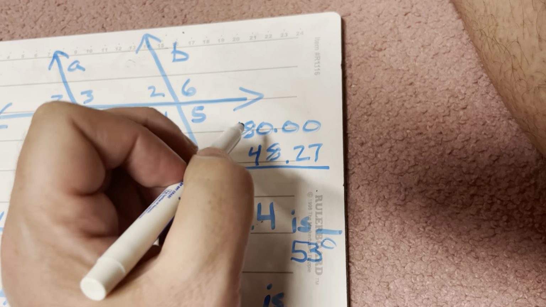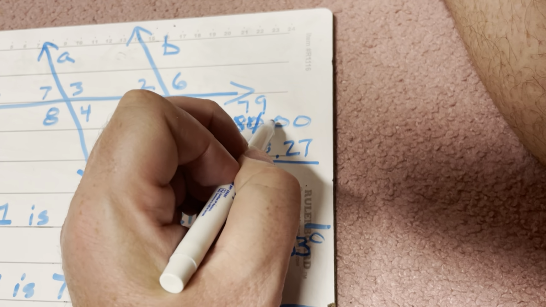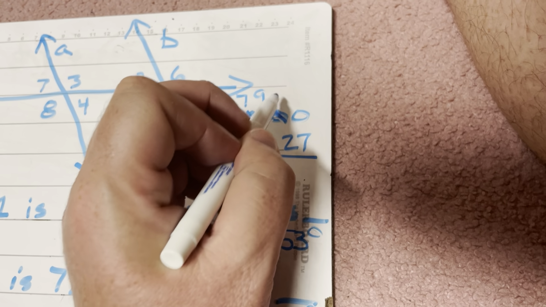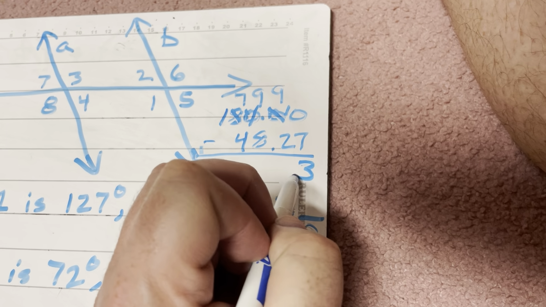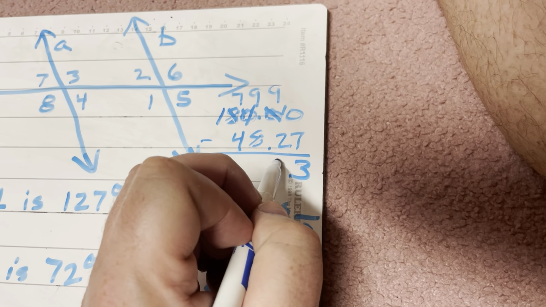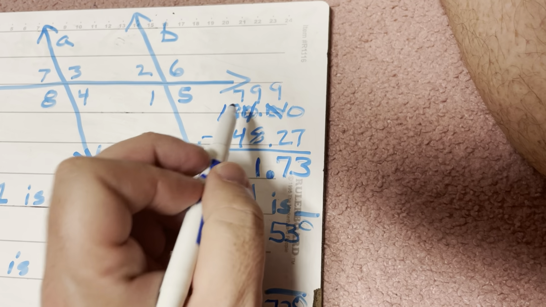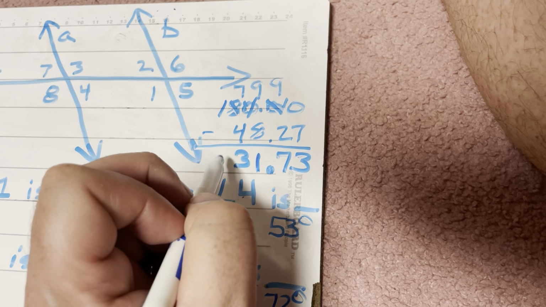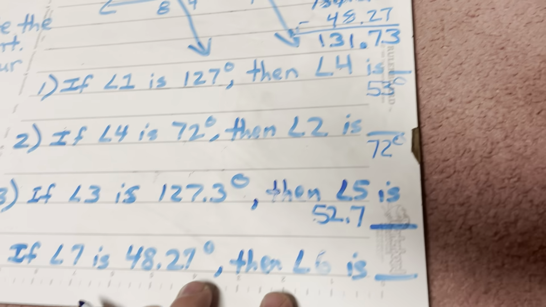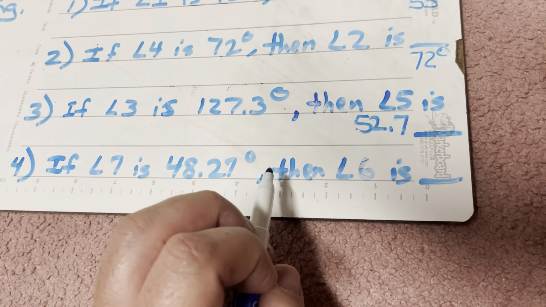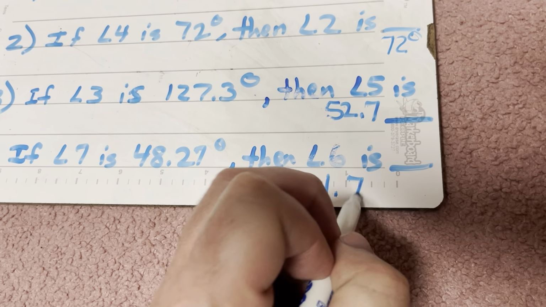Once again, I'm going to borrow from the 8, make that a 7, make that 0 a 10, cross it off, make it a 9, make that 0 a 10, cross it off, make it a 9, make that 0 a 10. 10 minus 7 is 3, 9 minus 2 is 7. Drop the decimal down, 9 minus 8 is 1, 7 minus 4 is 3, 1 minus nothing is 1. 131.73 degrees. If angle 7 is 48.27 degrees, then angle 6 is 131.73 degrees.